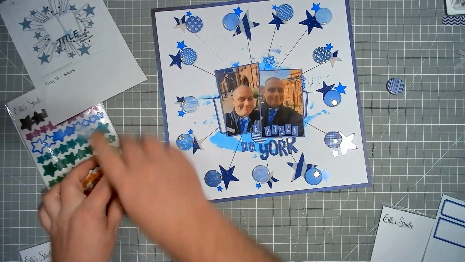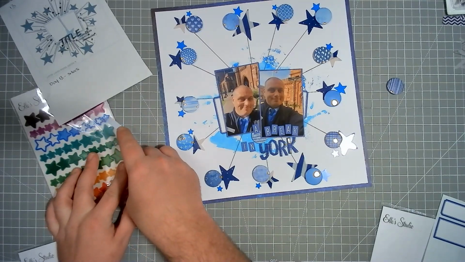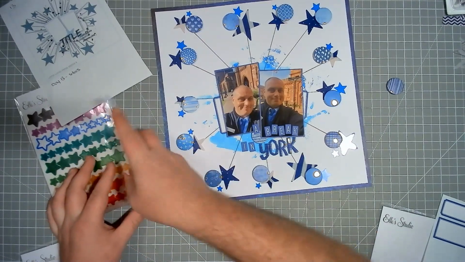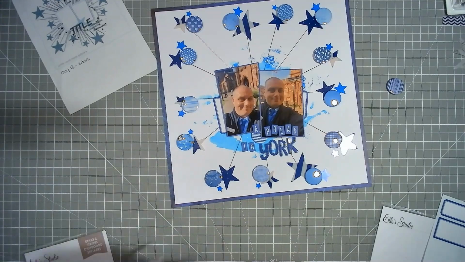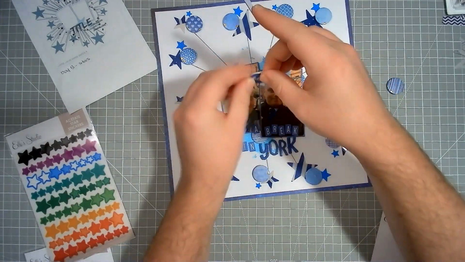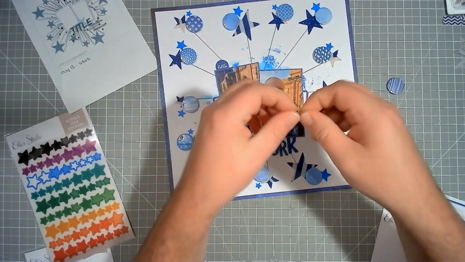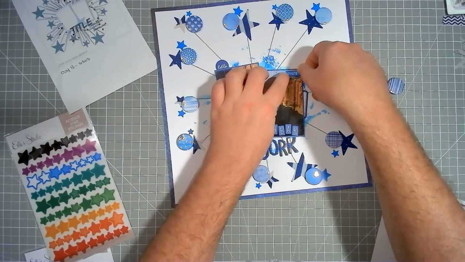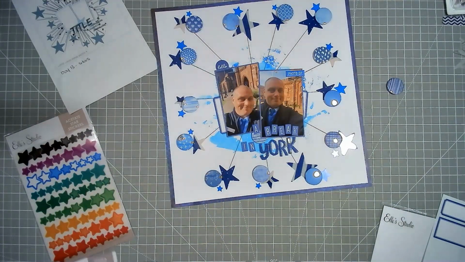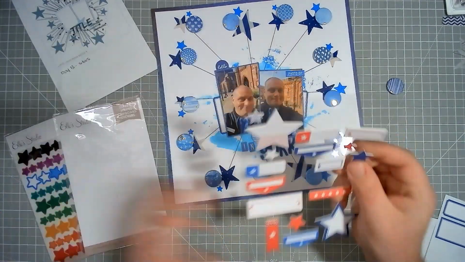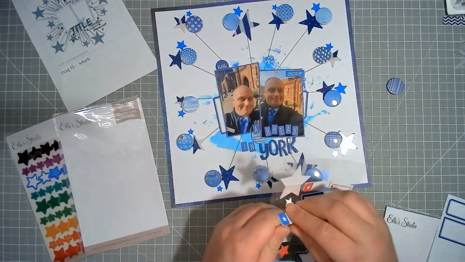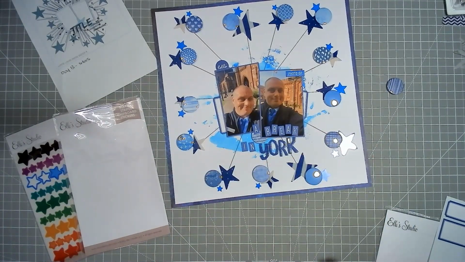I've pulled these two stickers from other L Studio sheets and got this one stuck. There we go. So this one just says hello. I thought that one would look okay there. And this one says photo op. I've got this stars and stripes, which works.